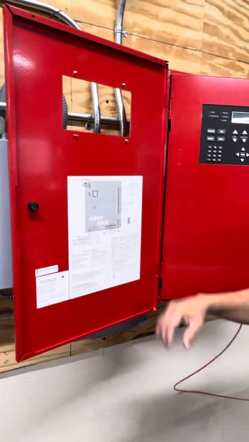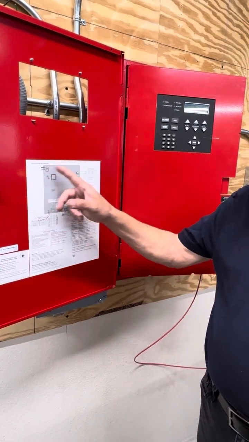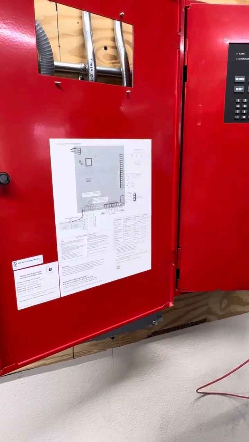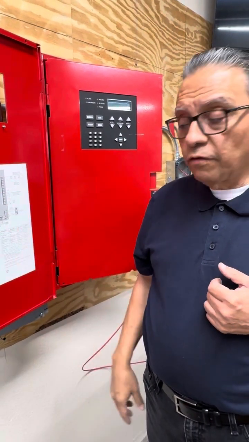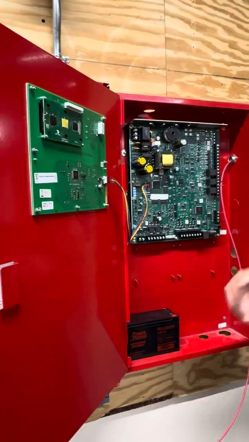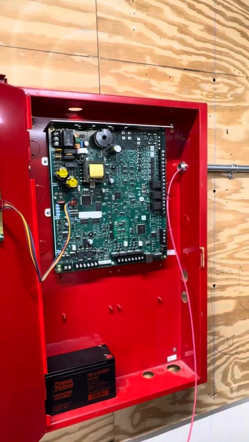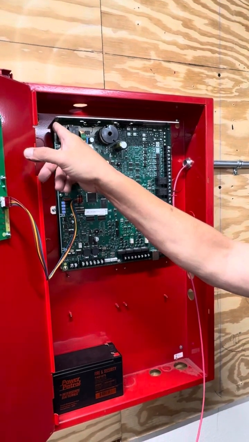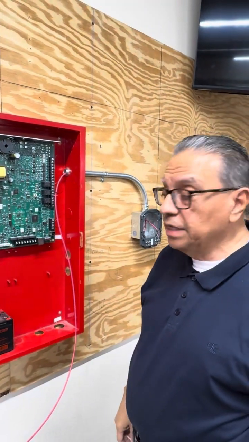All of the components here work with 24 volts DC. So the electronic board, or small computer that controls my fire alarm system, works with 24 volts DC, which means I have, on the part of the electronic board, a power supply that converts 120 volts AC from the commercial power into 24 volts DC.